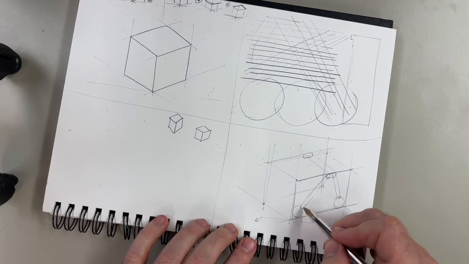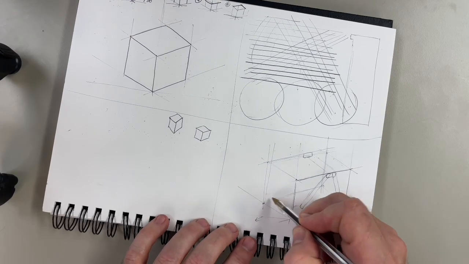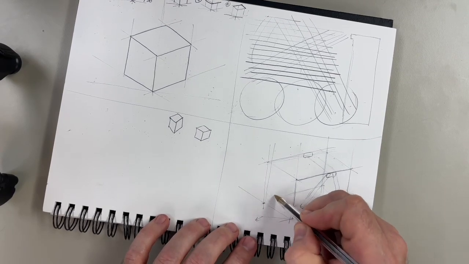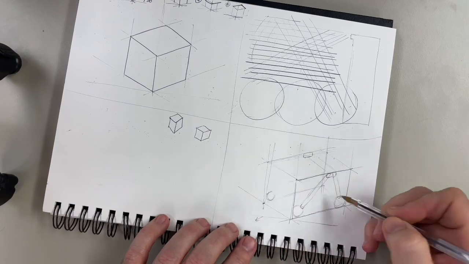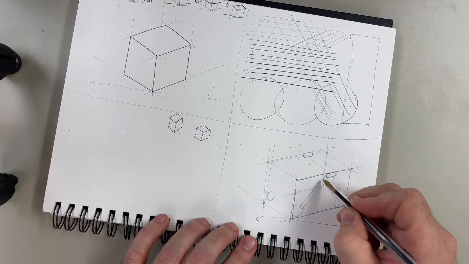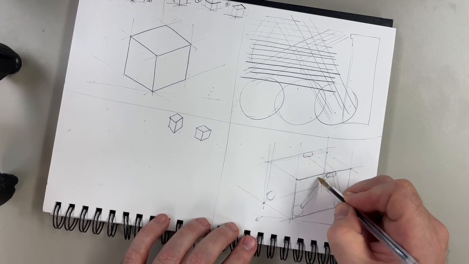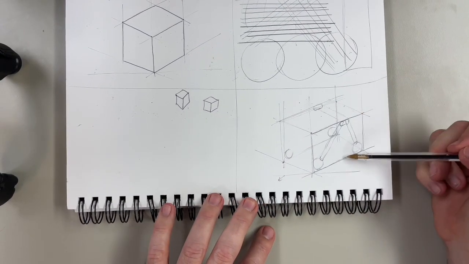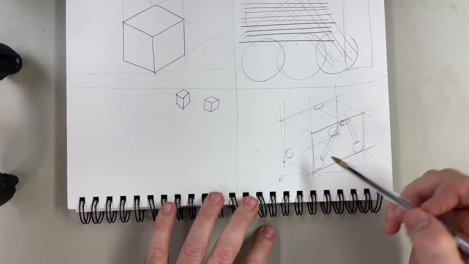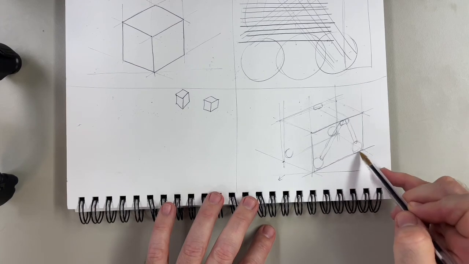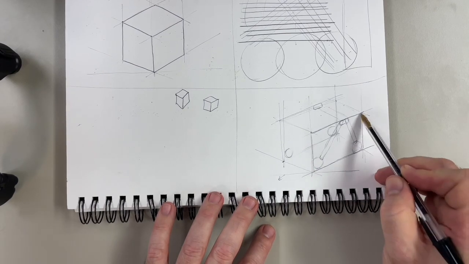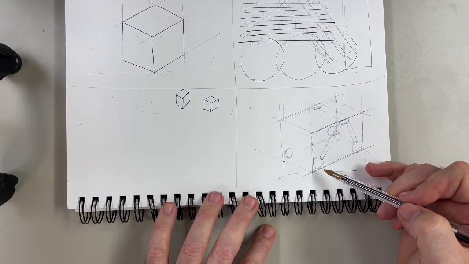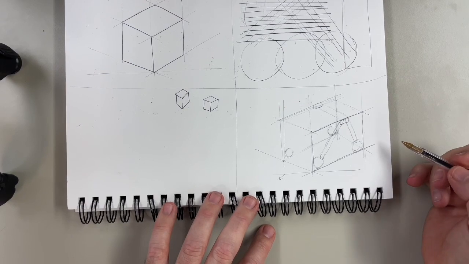The wheel I can just move over, because that's touching the very front of my object, so I know that's going to touch there. And this wheel is going to touch the very back. And notice I'm still working with my light lines. The only darker lines on here are where I darkened the edge of that plane for your viewing, so you could see that more easily.